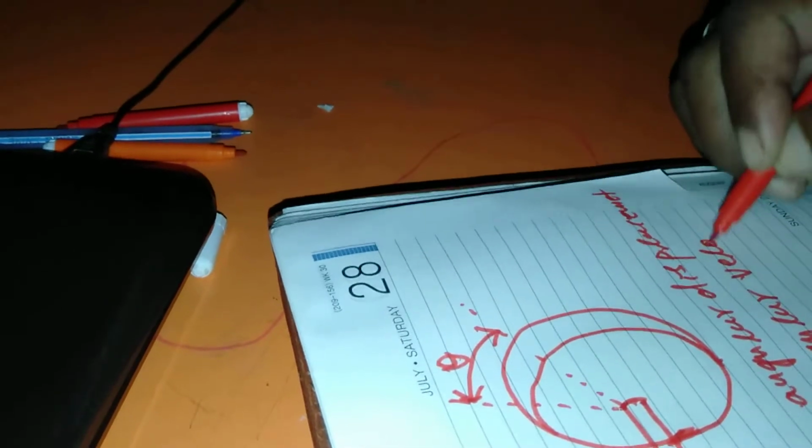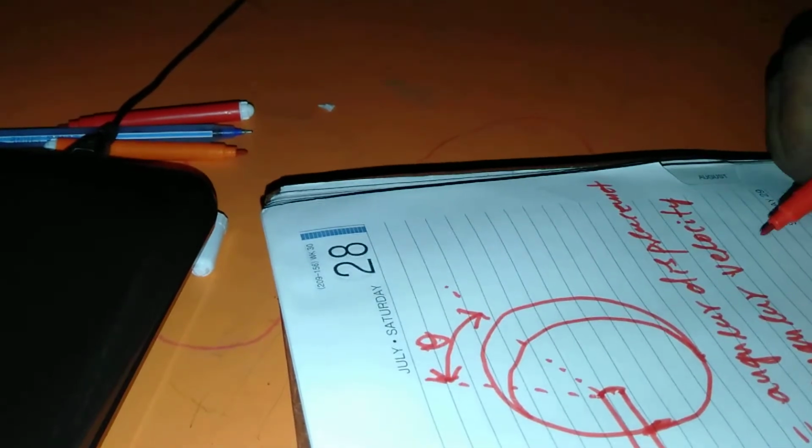And the velocity is called angular velocity. It is denoted by omega, and alpha is the angular acceleration, and J is the moment of inertia.